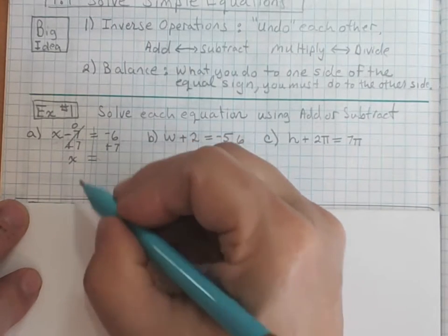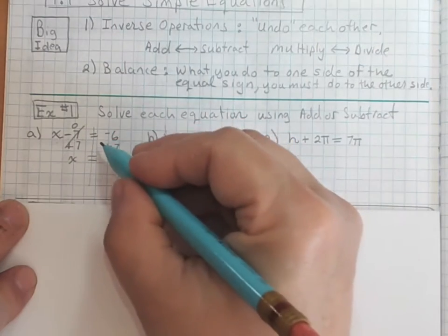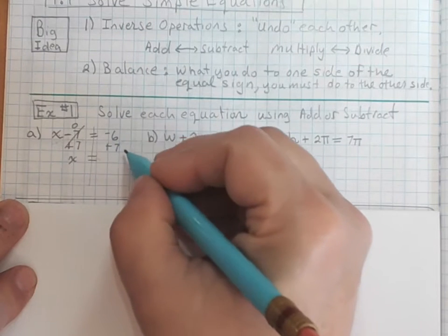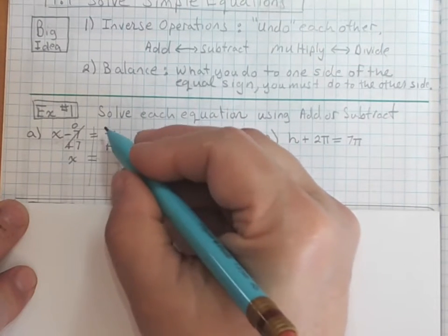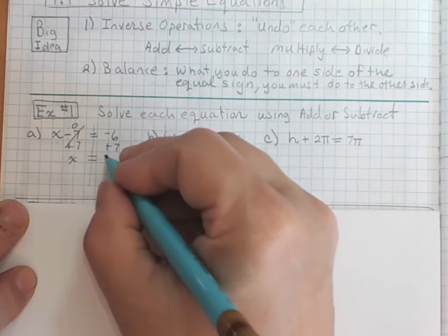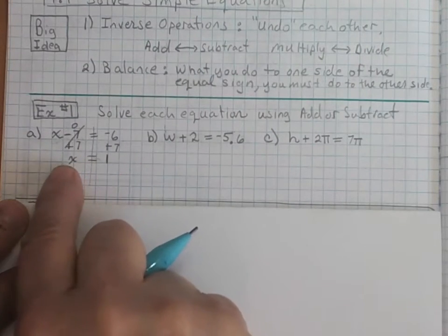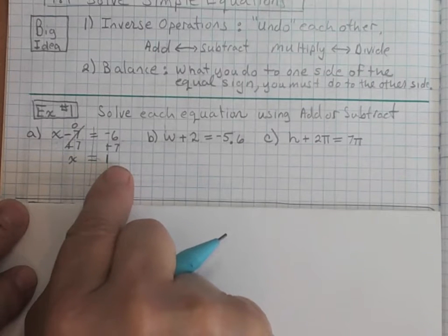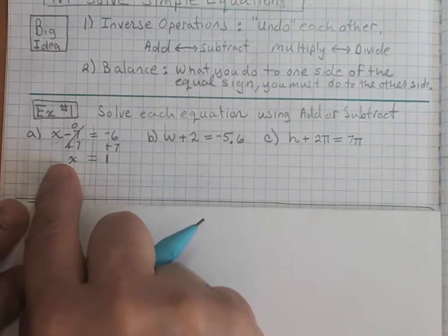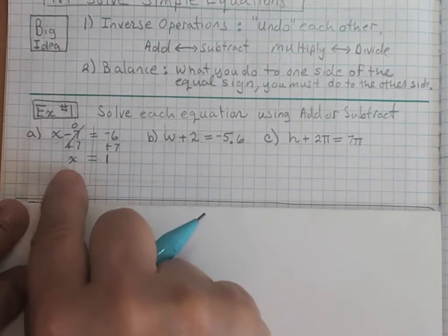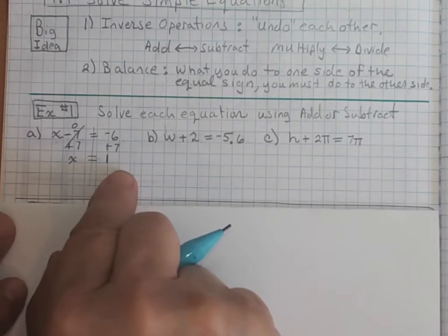So my equal sign will go right underneath. And then on the right side of the equal sign, I have to combine these, which gives me a value of 1. Negative 6 plus 7 is positive 1. Now we're down at this last line where we have the variable by itself, a number on the right side, and that's as simplified as it can get, so that constitutes our solution.